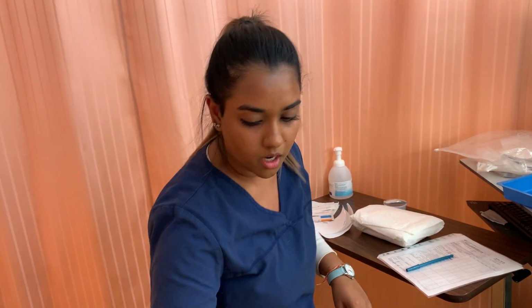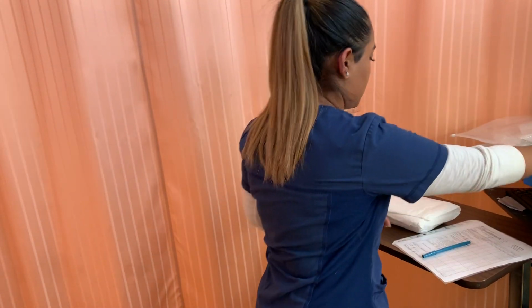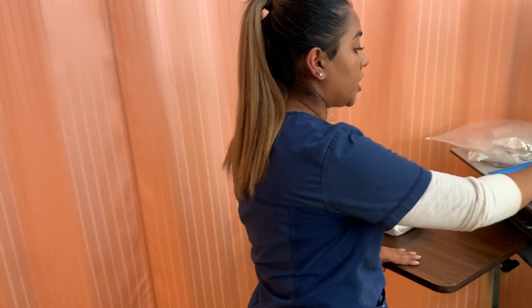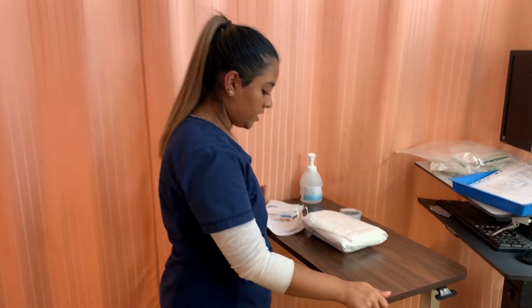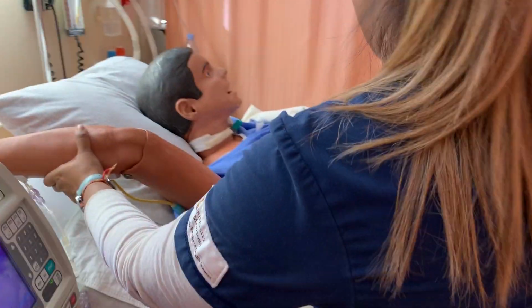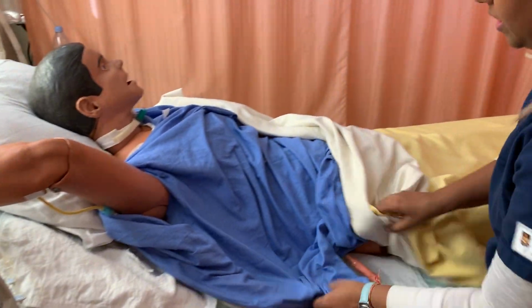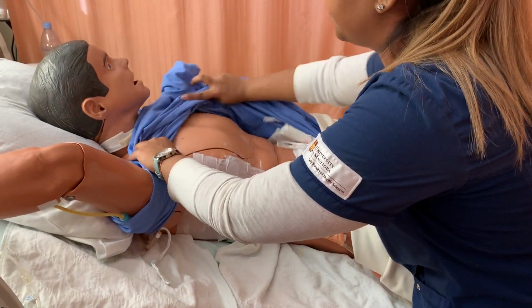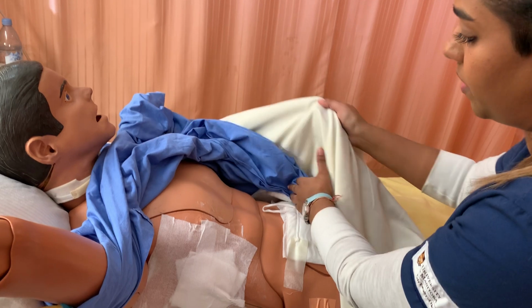Okay. So now I'm just going to be changing your chest tube dressing. Is that okay? Yeah? Thank you. Okay, so I'm just going to take a look at it first, okay? Just going to position my patient. I'm just going to move this completely out of the way. We'll move it back after.